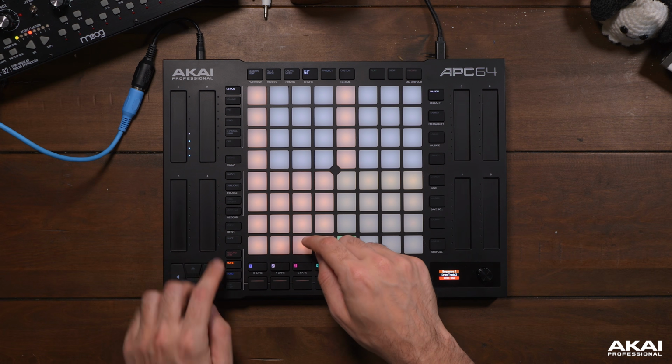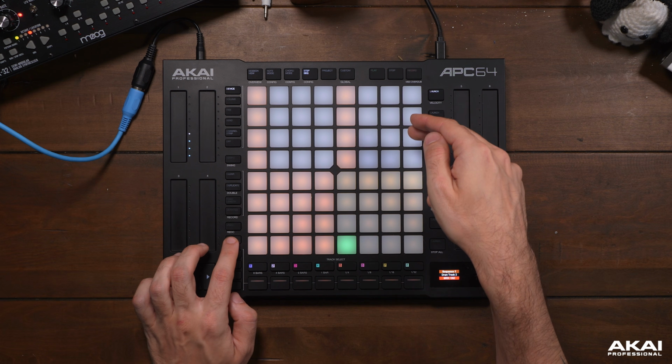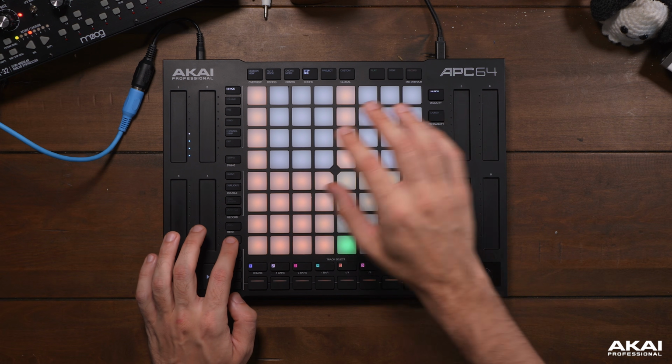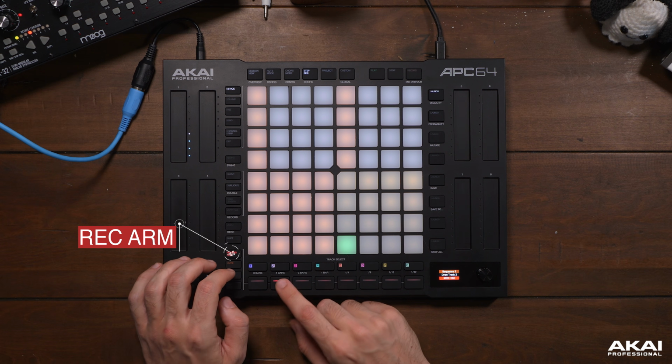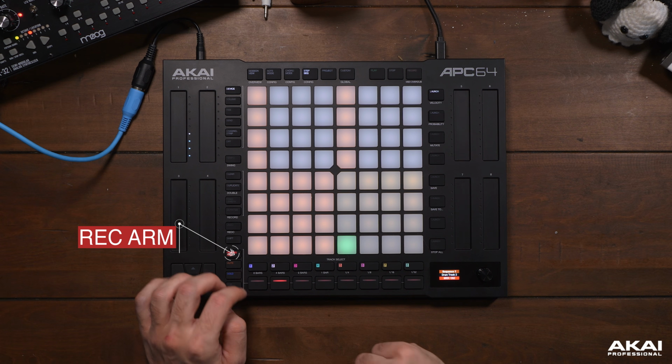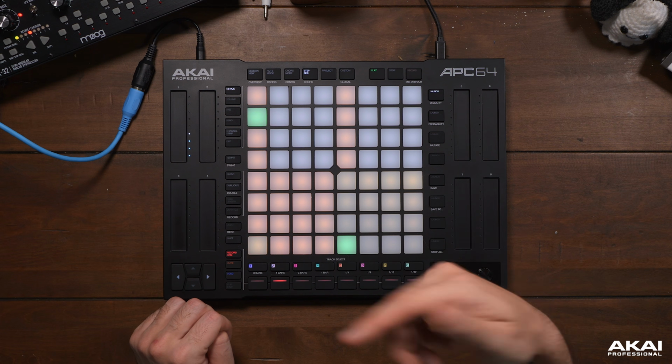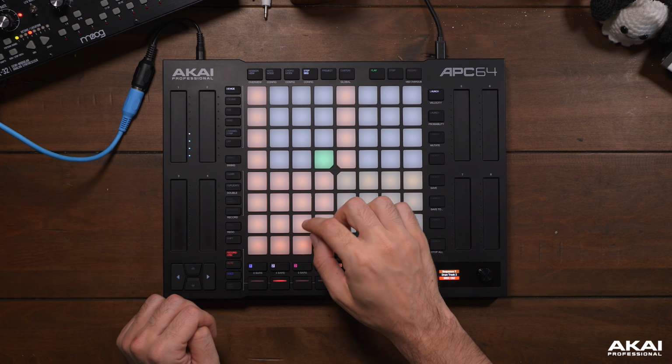Now we could, in real time, just enter in some more notes onto the grid, or we could play in real time and overdub on top of the sequence. To do that, all we have to do is record arm the step sequencer track that we're on, and now any note we play while the sequence is running will be recorded into the sequence.